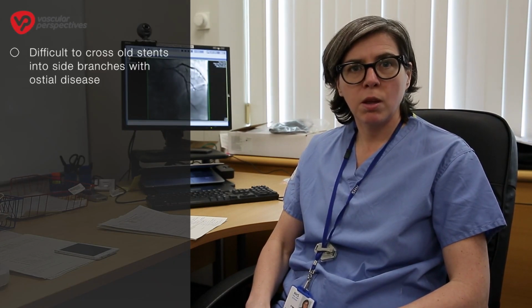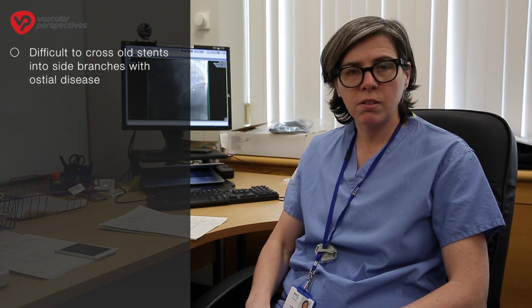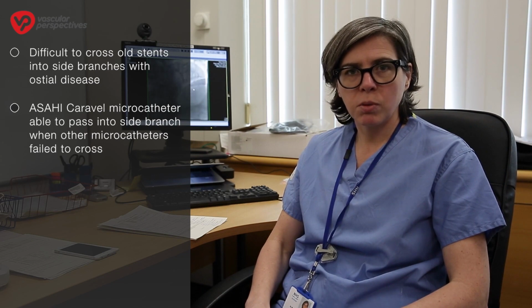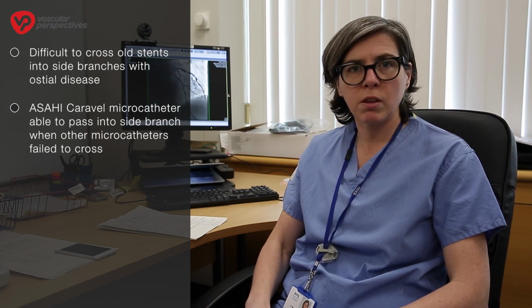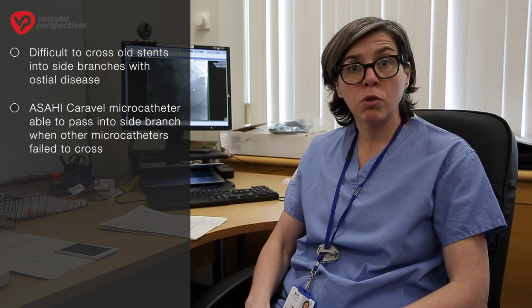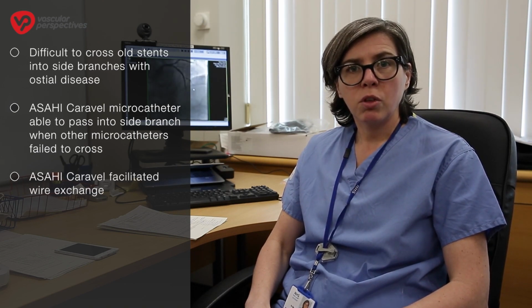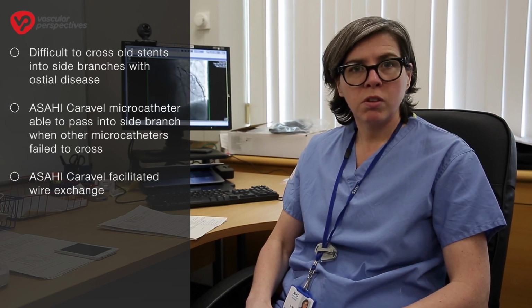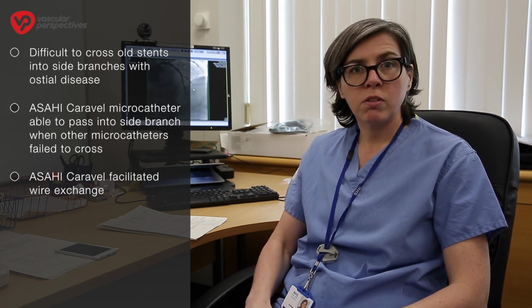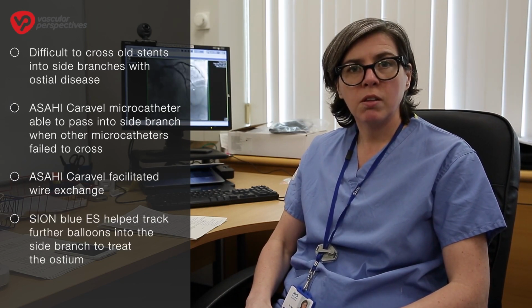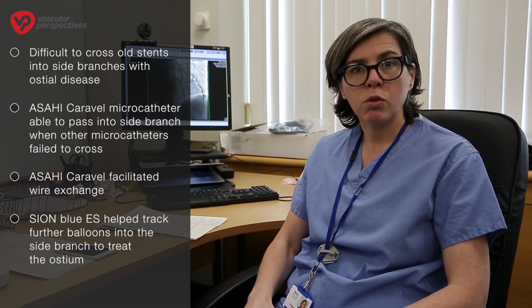So my main comments about this case are that it's often difficult to cross old stents into side branches, particularly with ostial disease, as in this case. I think that the Caravel microcatheter was very useful in this case because it was able to slide with its low profile into the side branch when the other microcatheters were unable to cross. Having delivered the microcatheter, it then allowed me to take out the penetrative Gaia wire, which is dangerous in that type of position, and exchange it for the safety of the Sion Blue Extra Support, which then also allowed me to track further balloons into the side branch and treat the ostium and restore TIMI 3 flow.